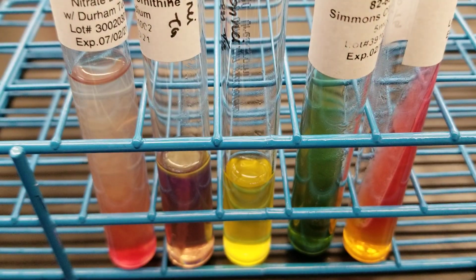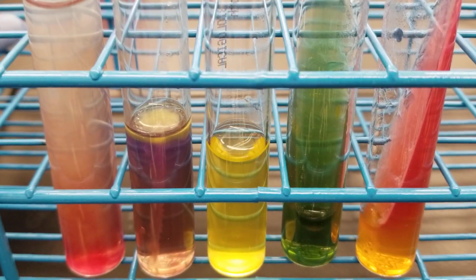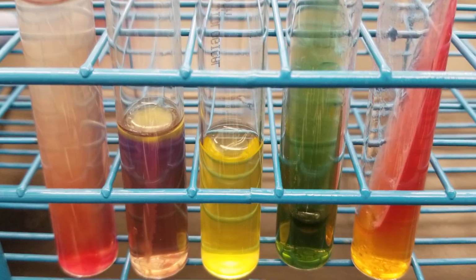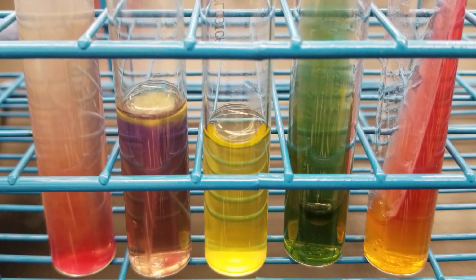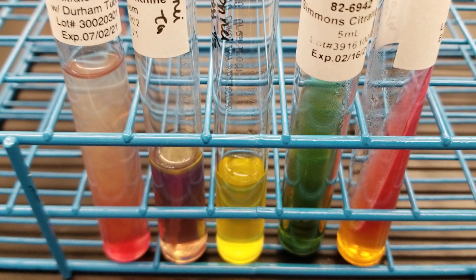So that has turned very red. It looks beautiful. All right, so this is Shigella sonnei, our classroom organism. Taking a couple of pictures here. All right, so let's move on to our last one.